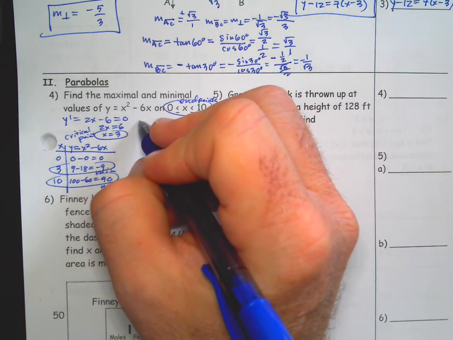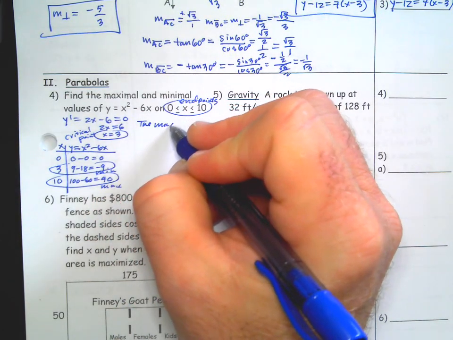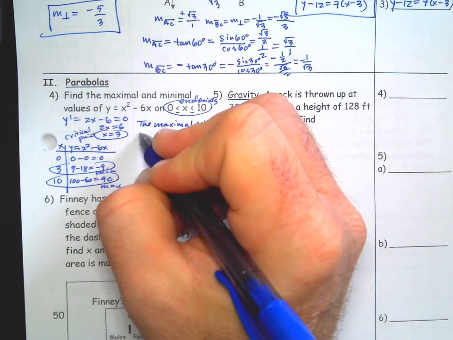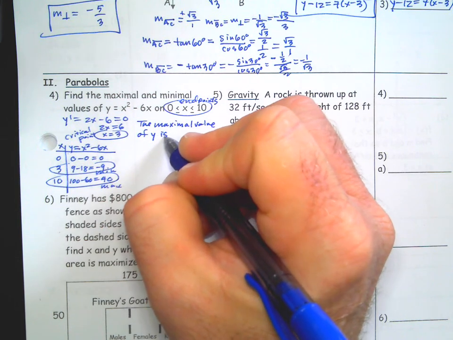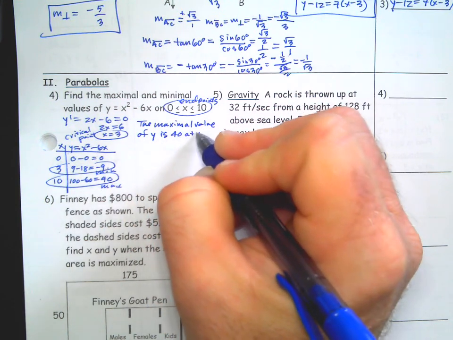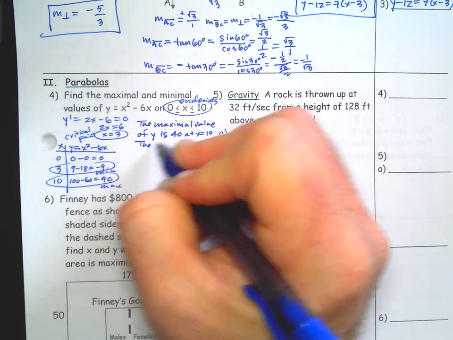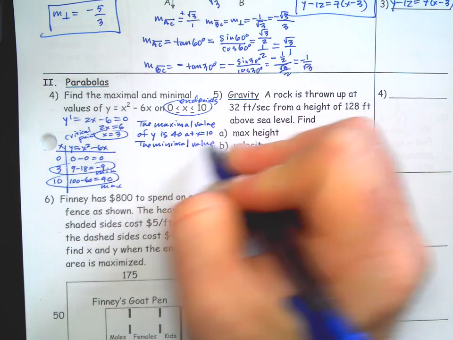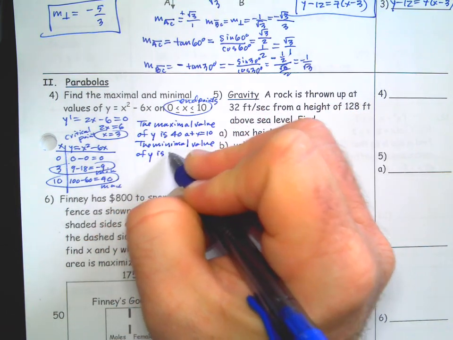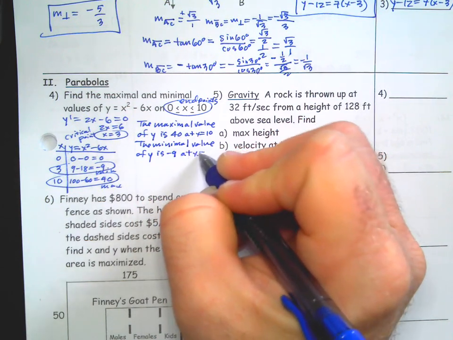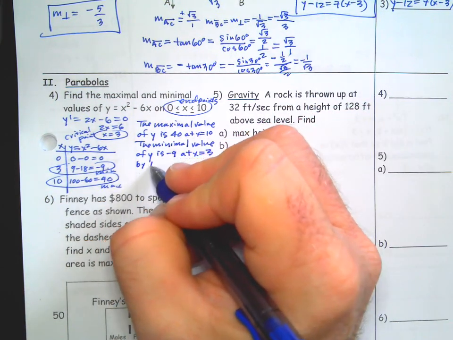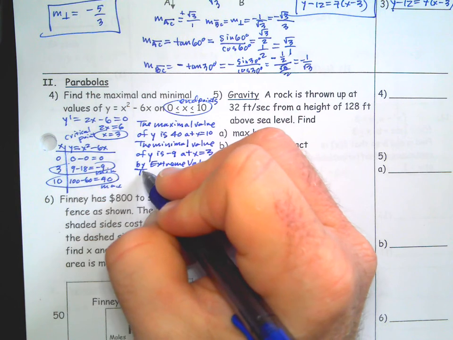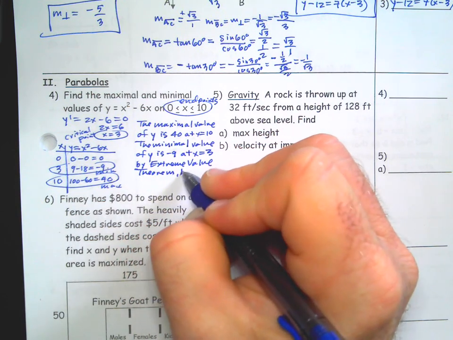I would say the maximum or maximal value of y is 40 at x equals 10. The minimal or minimum value of y is negative 9 at x equals 3, by extreme value theorem. You've got to name it, by checking endpoints and critical points.